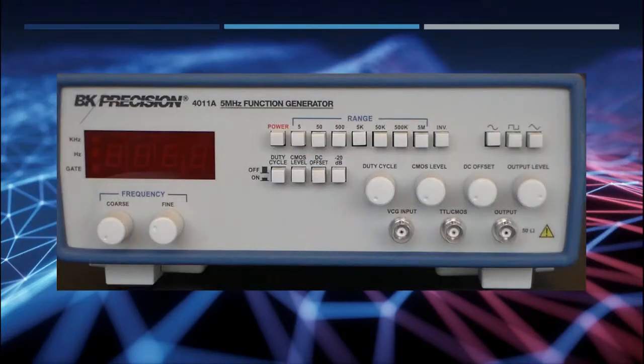If we look at this function generator, you'll notice at the top here that if we wanted to change the frequency of a signal that's being generated, we can use the frequency range buttons here, as well as these knobs, to adjust for frequencies from 0 hertz up to 5 megahertz. If we want to change the signal amplitude, we may turn this knob here. So let's take a look to see how we would do that on the function generators that I own.